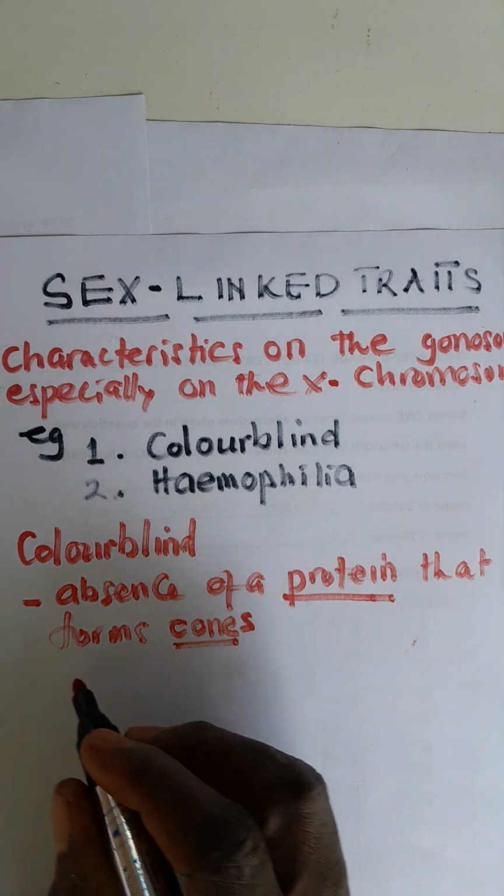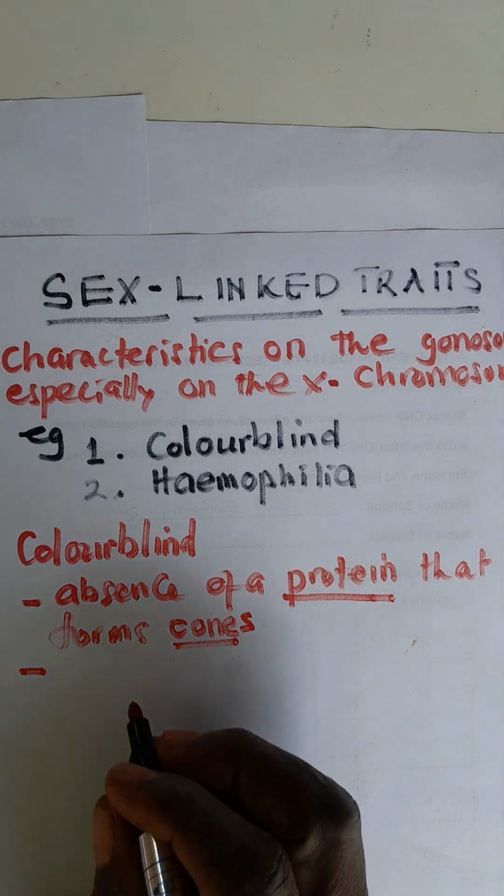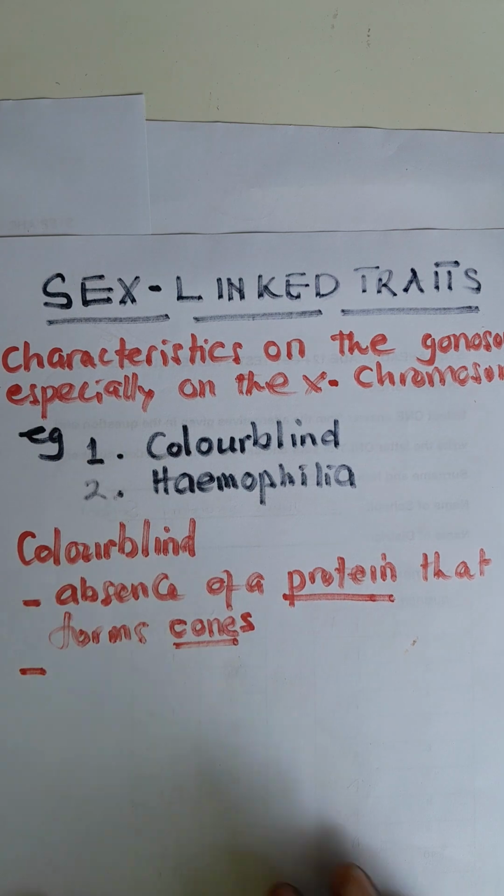Okay, so if this protein is absent and a person is colorblind, an individual will not be able to distinguish between two colors, e.g. green and red.